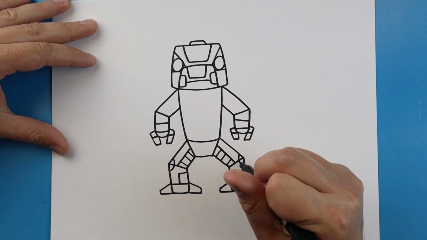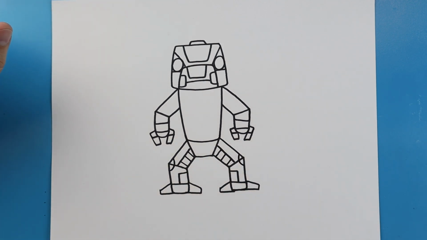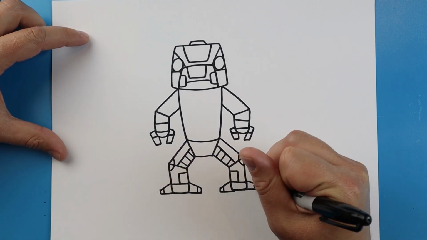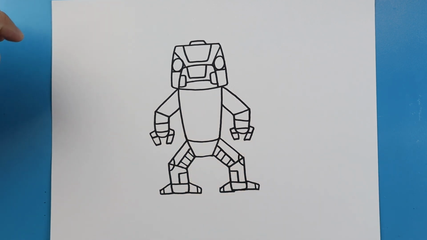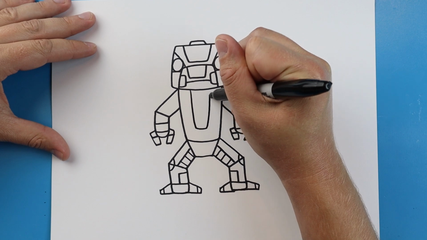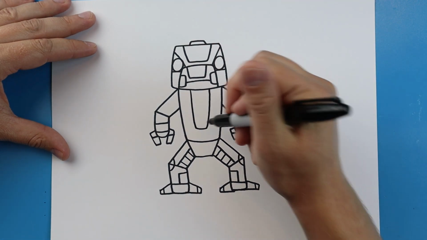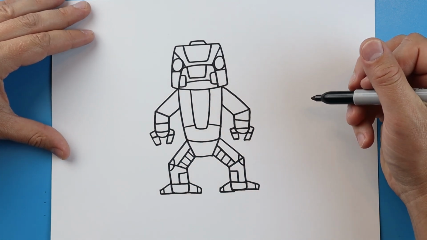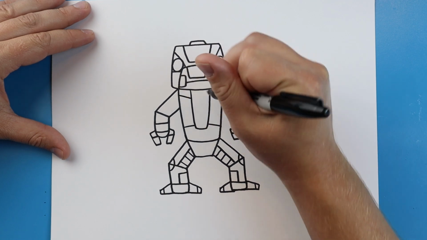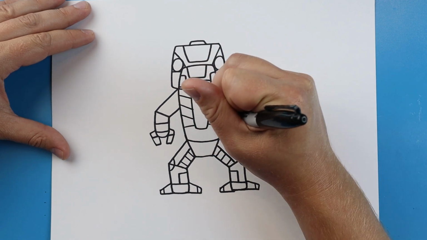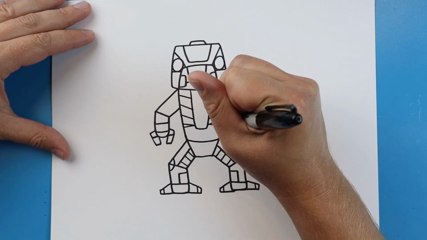Make a little kind of circular shape for the knees. And we'll make a little line that comes down on each side. Starting here, we're going to make a line that goes down. We're going to go over and then up. And we're going to make a line that comes across. And we're going to make a line that comes down on each side at an angle. And we're just going to go all the way to the edge here.